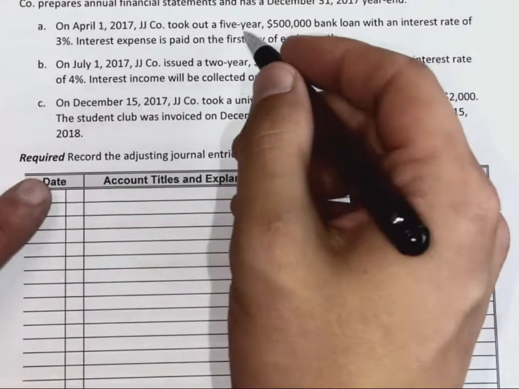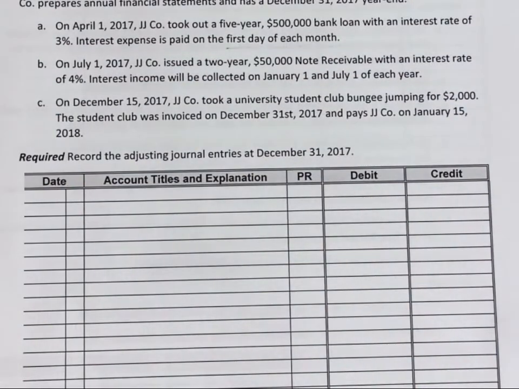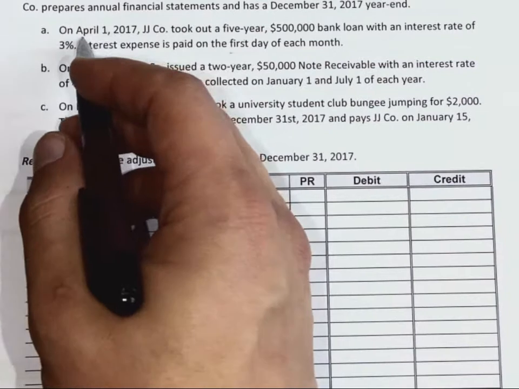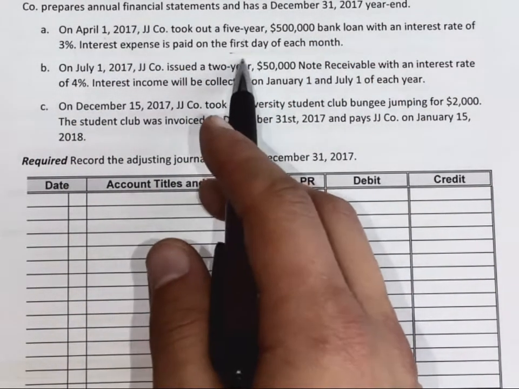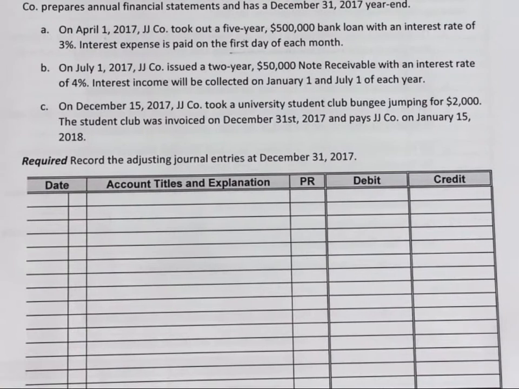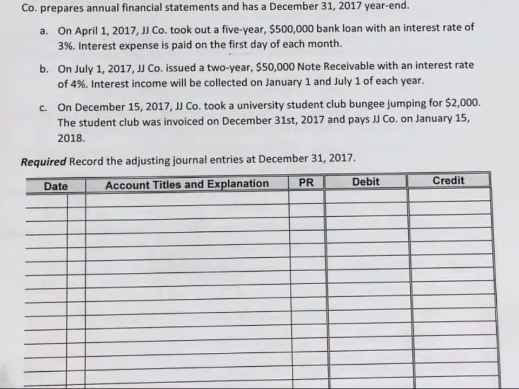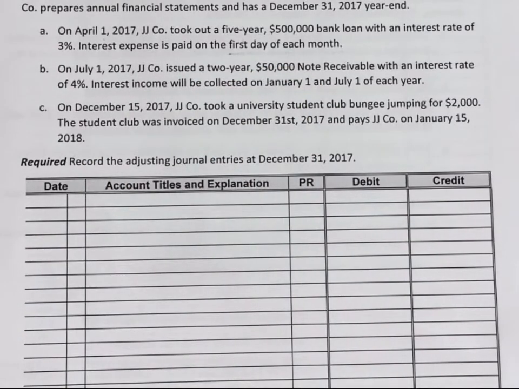Because we know that it's been paid on the first day of each month for the previous month's interest, we don't need to expense all of the interest from April 1st to December 31st, because every month they've been paying it. If it was an annual payment, we would need to expense everything from April 1st to December 31st because they haven't paid it yet, but it's still been accrued. But for this one, we are only worrying about 1 month of interest.